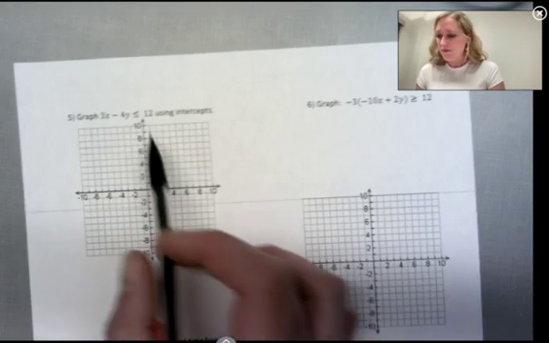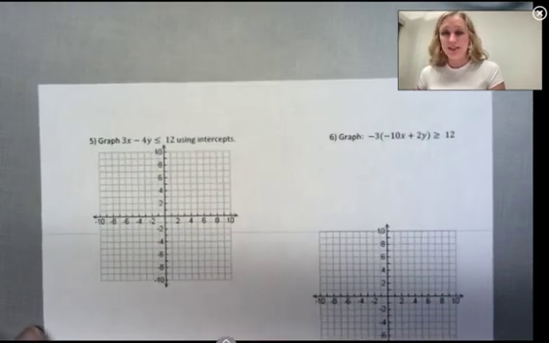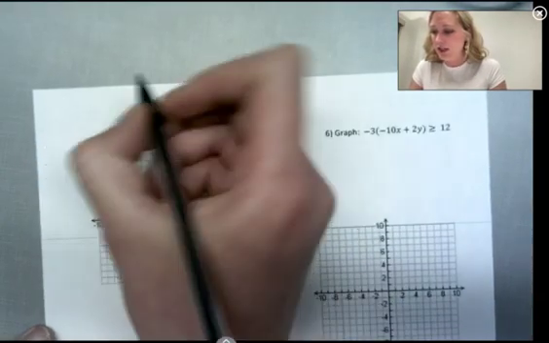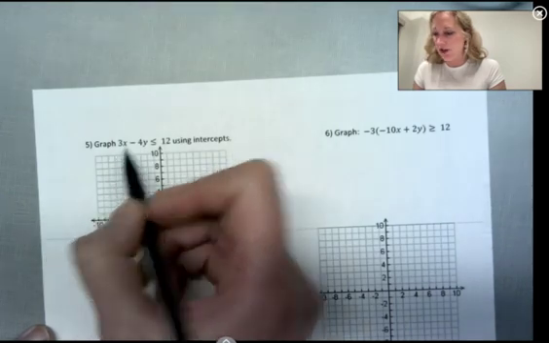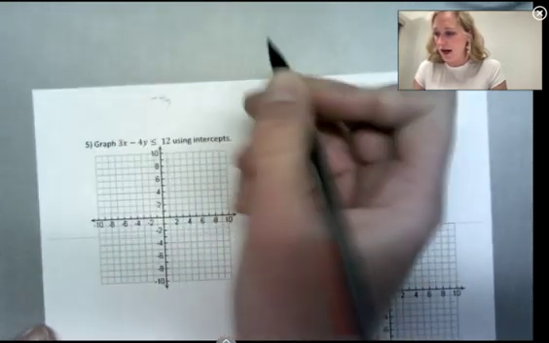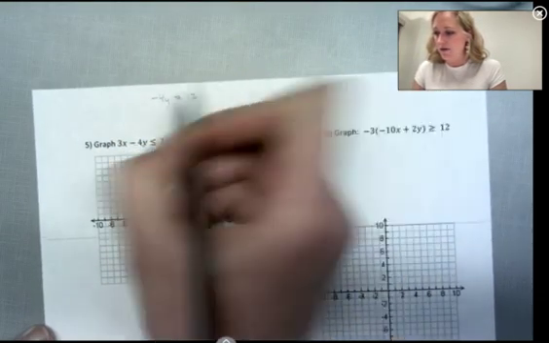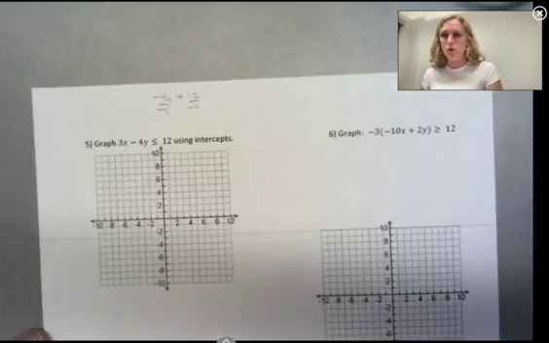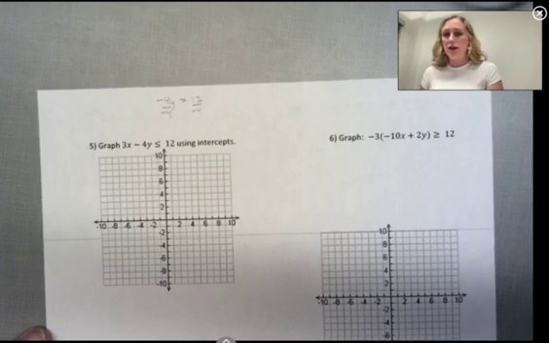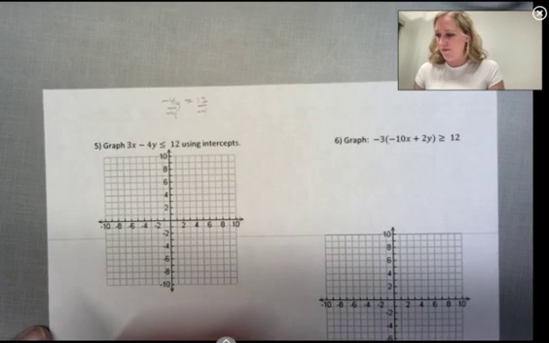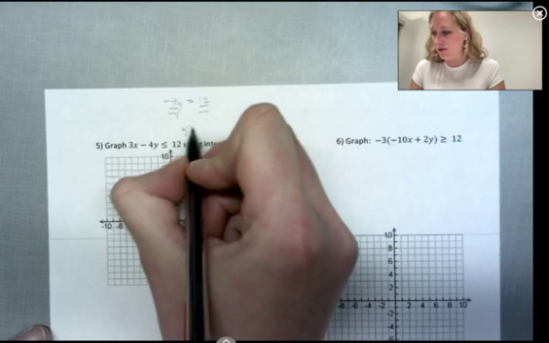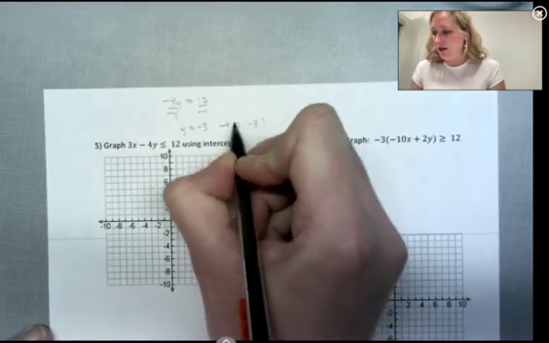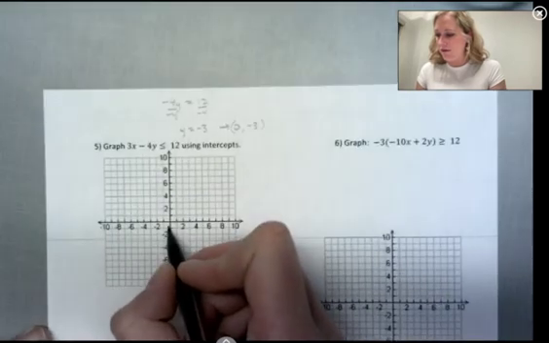Number 5, I'm going to graph using intercepts. So remember that's taking turns plugging in 0 for x and y. If I plug in 0 for x, 3x is gone, and I have negative 4y equals 12. Divide by negative 4. I'm treating this as an equal sign, just because I want to know what y equals when x is 0. So y equals -3, which means my y-intercept is (0, -3). I'm going to put that point on the graph.